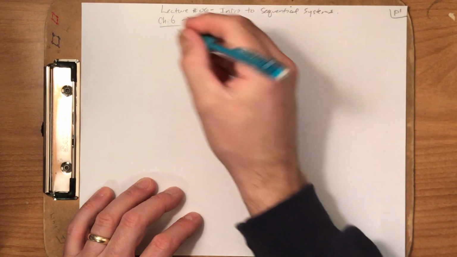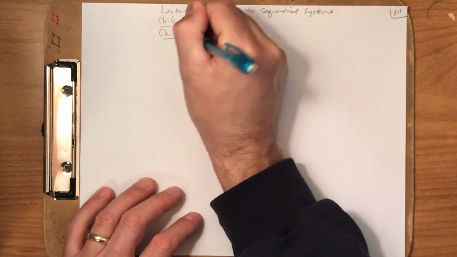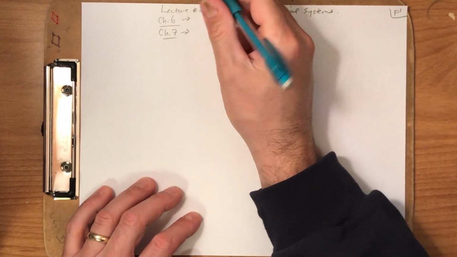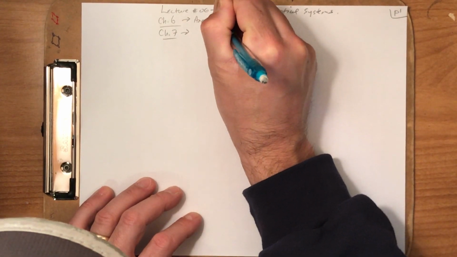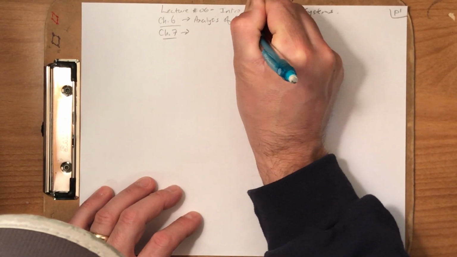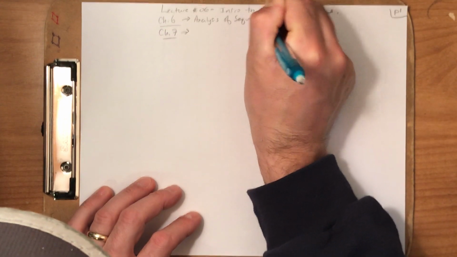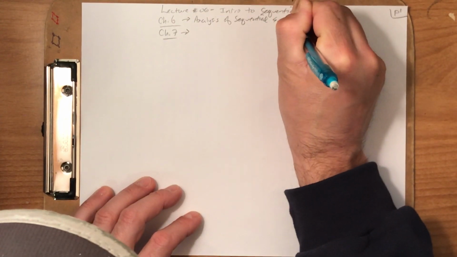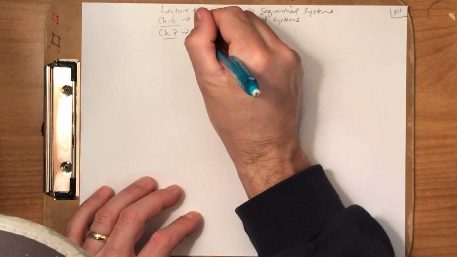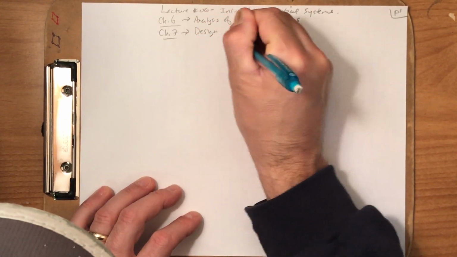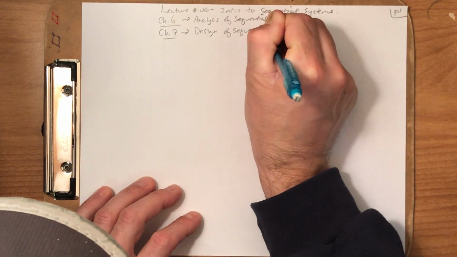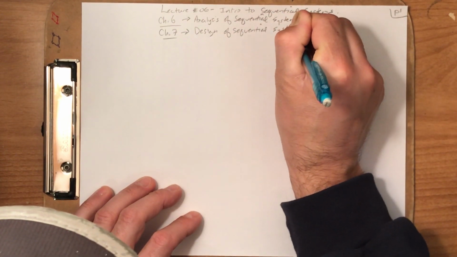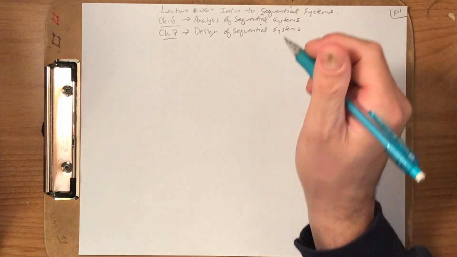I'm going to meld everything from Chapter 6 and Chapter 7 together. Chapter 6 is analysis of sequential systems, and Chapter 7 is design of sequential systems.